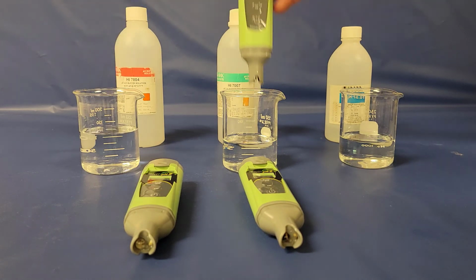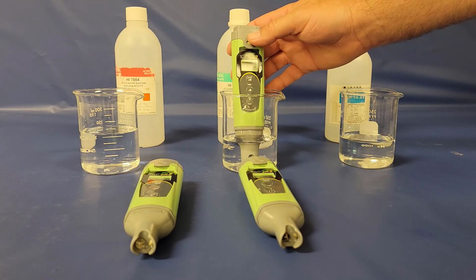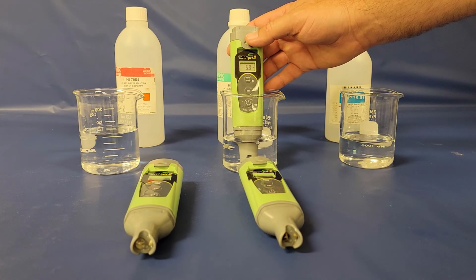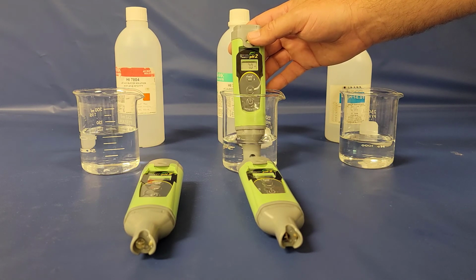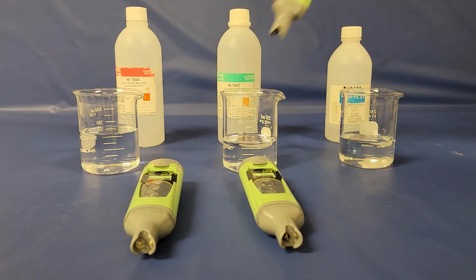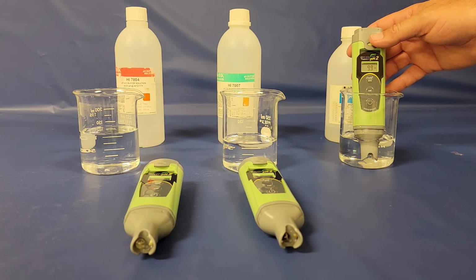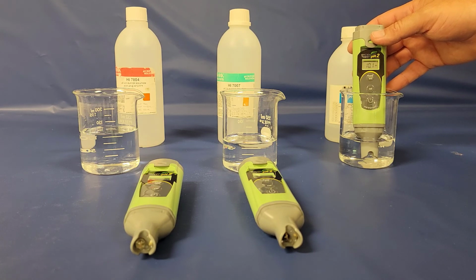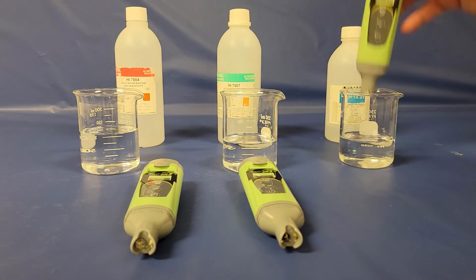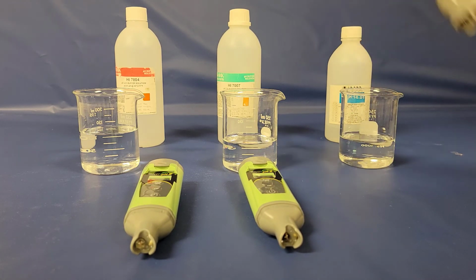Okay, let's go ahead and move it back to the 7. Now it's about 7 there. And then move it over to 10 here. So it looks like it's pretty close, but it's a little off. All right, so we're going to calibrate that particular unit.